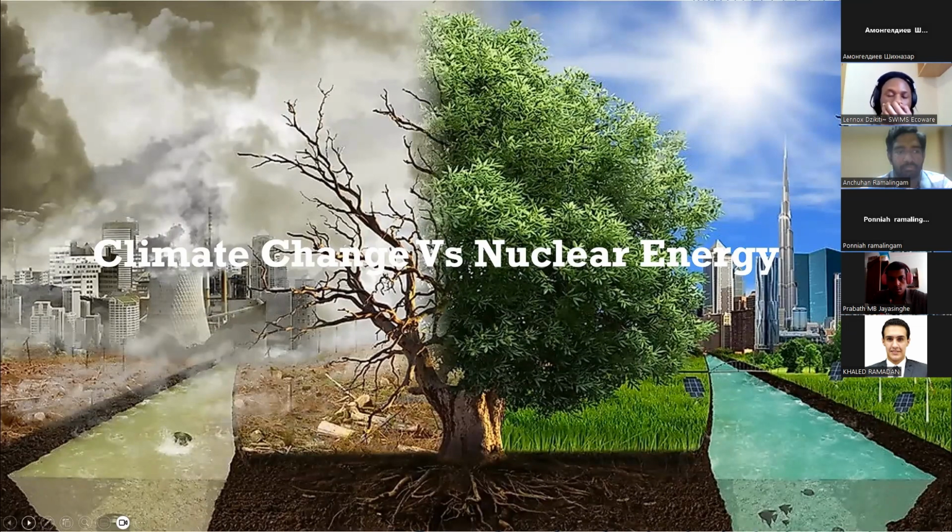Okay, so as you can see in this image, the left side shows the effect of climate change, and the right side shows the potential of nuclear energy in correcting the effect of climate change. So, in the current century, at the beginning of the century, climate change was just a topic of discussion, like in existence.